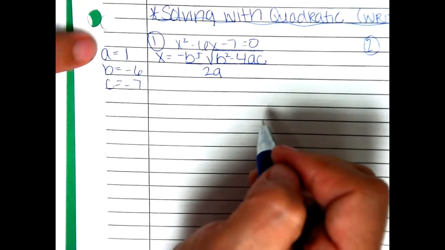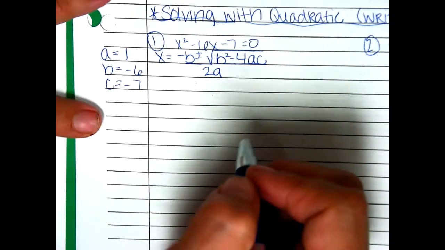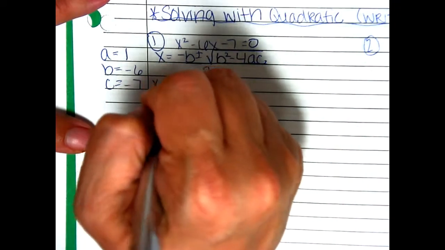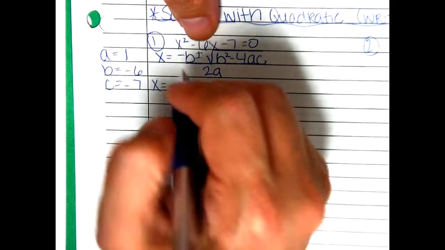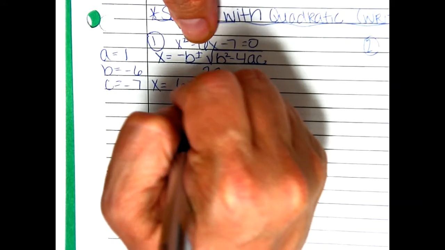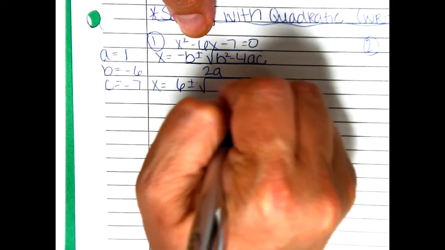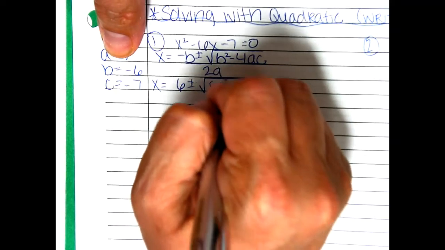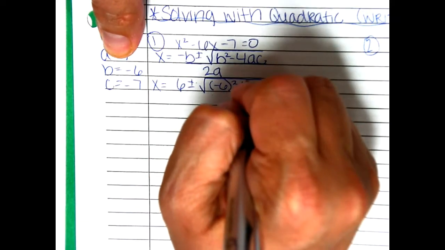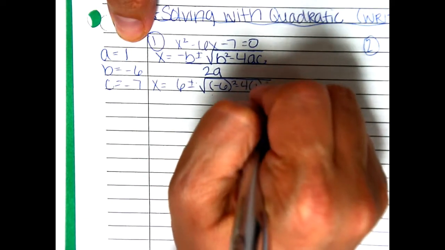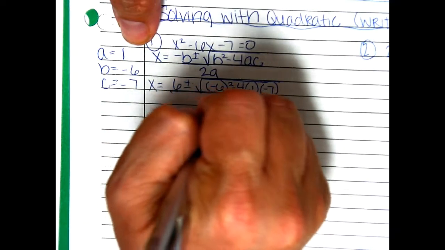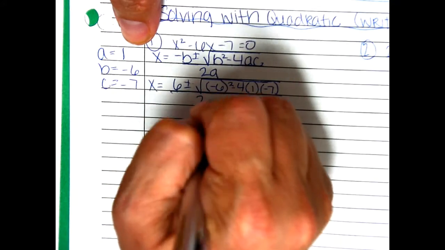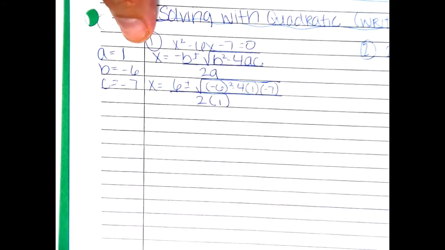And now all I have to do is plug these numbers in. So x equals negative b would be 6 plus or minus the square root of b squared is negative 6 squared minus 4 times 1 times negative 7 all over 2 times 1.